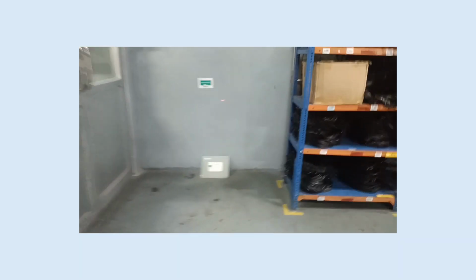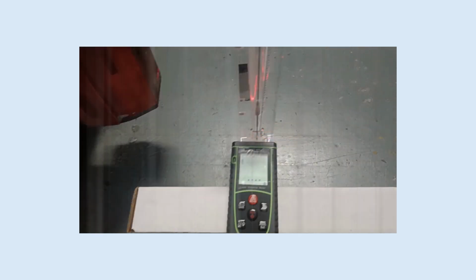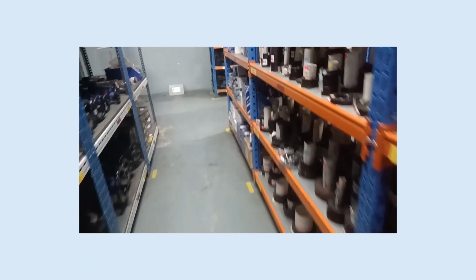Let's repeat the experiment at slightly different position. This time we can see clearer interference pattern at the right side of the wall. Let's repeat the experiment at another slightly different position. This time we can see brighter area at the left side of the wall.